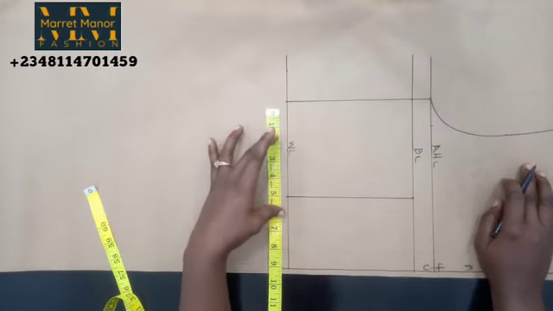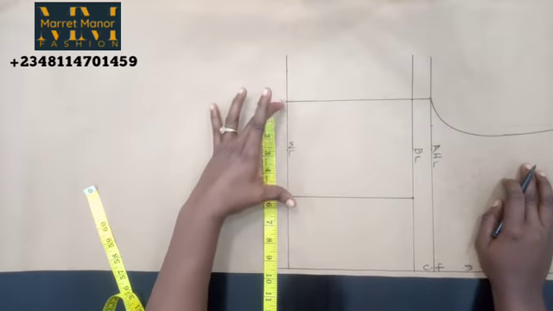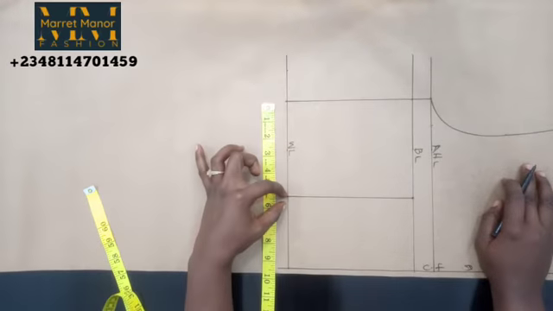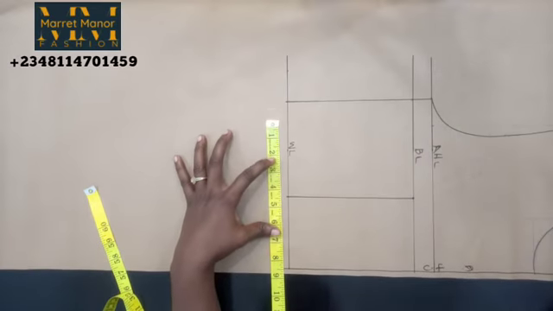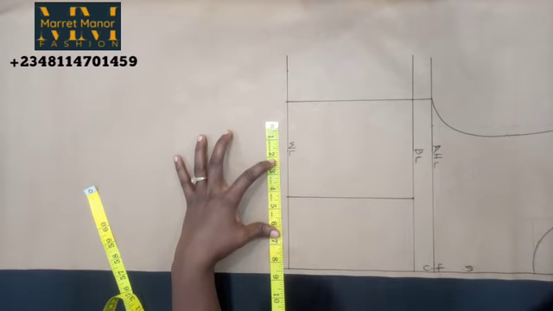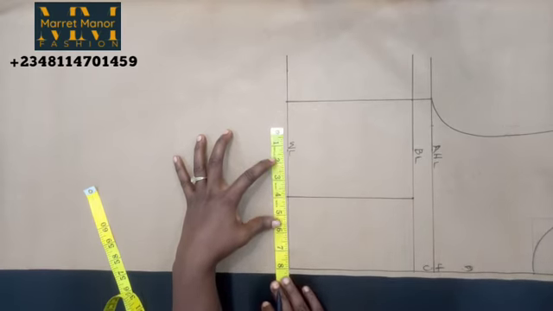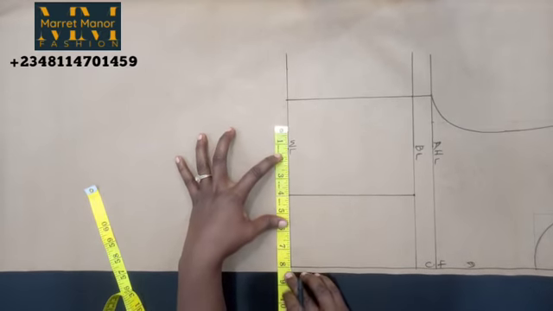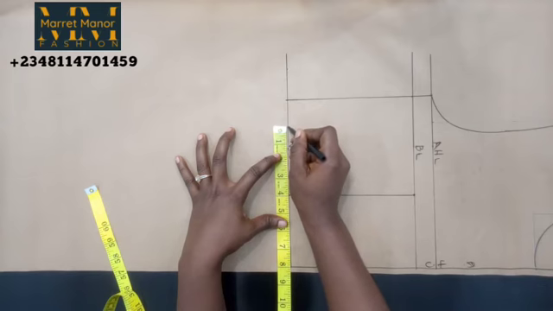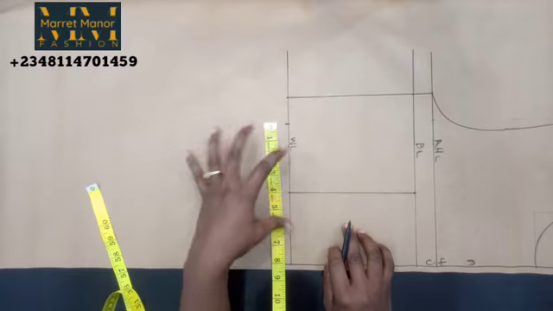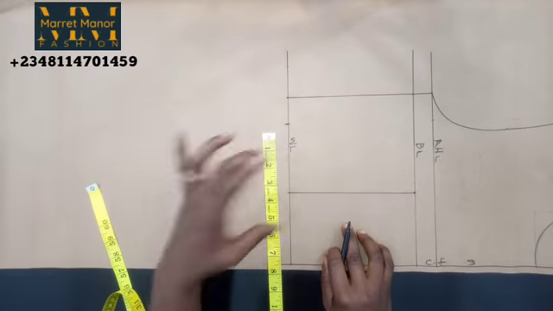Right? Yes, it's because we want to use that difference between the waist and the bust to find our dart. So on my waistline, I will put in now the real measurement for my waist, which is 32 inches divided by 4. For me, 32 divided by 4 is 8 inches. Now this 8 inches will stop here. So this exactly is my waist measurement.